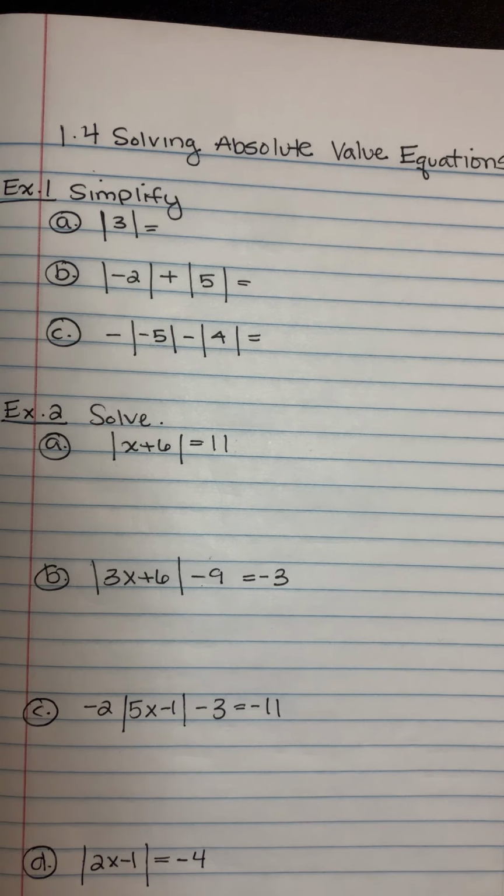When I was younger, I ran track and cross country. In college, I ran track and cross country, and we would go on long runs, and you would never hear me say I ran -10 miles. Okay, so absolute value is always going to be positive.